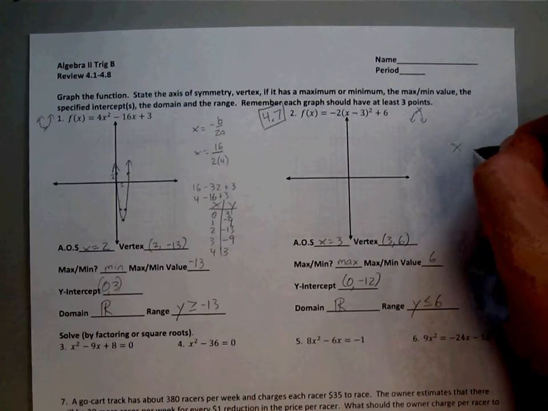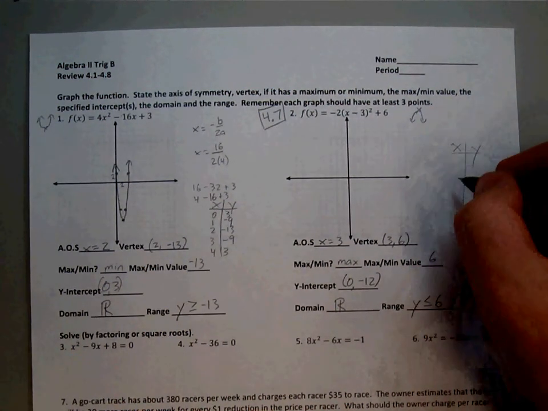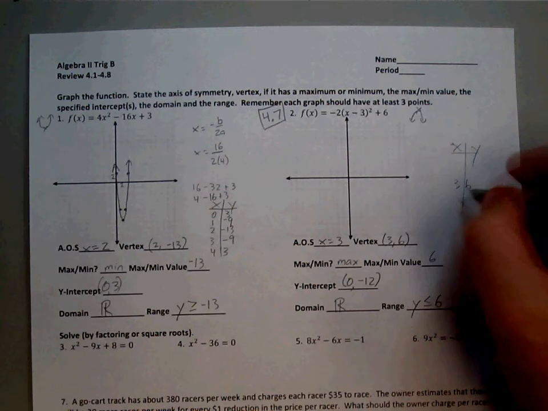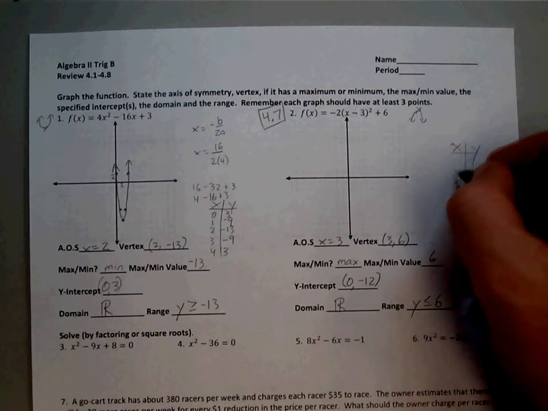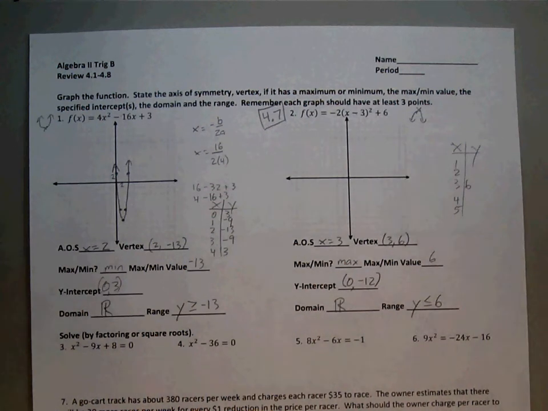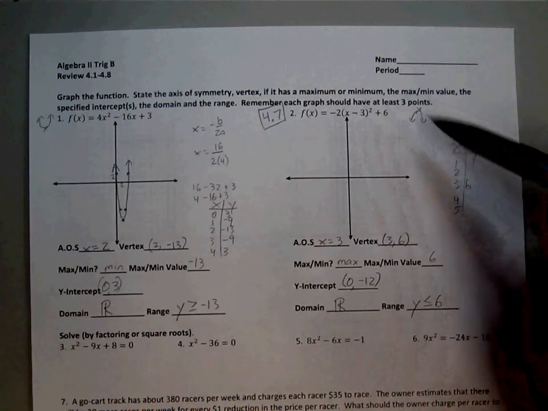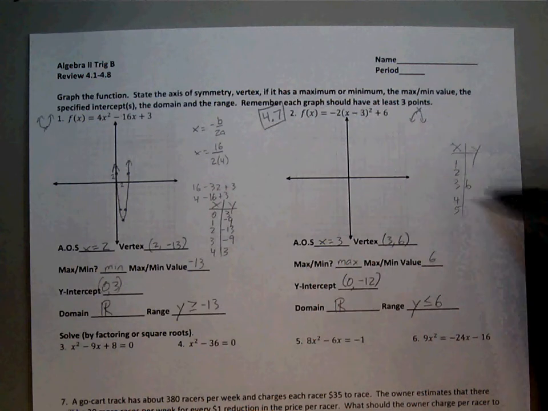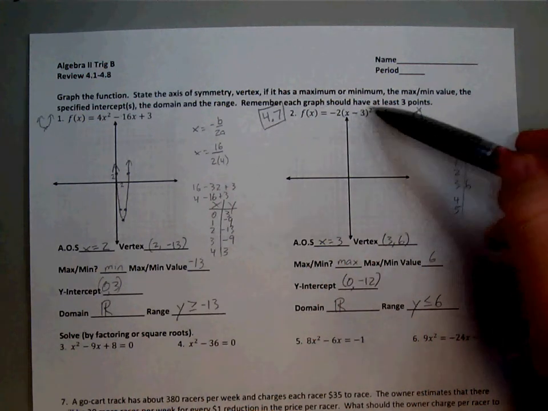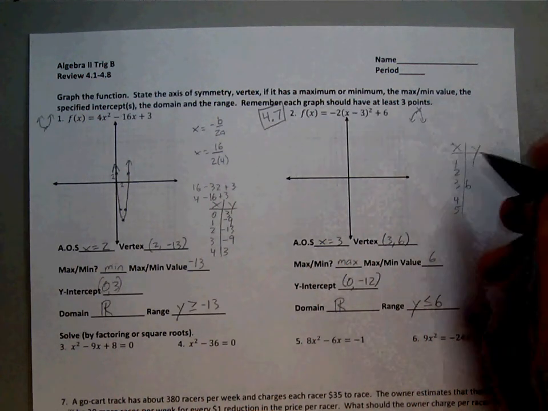Make a table of values. The vertex in the middle. 4, 5, 2, 1. My y-intercept is probably off my graph, that's why I'm not going to bother using it. I'll just use these other ones. So plug in maybe 4. 4 minus 3 is 1. Squared is 1 times negative 2 is negative 2. Plus 6 is 4.